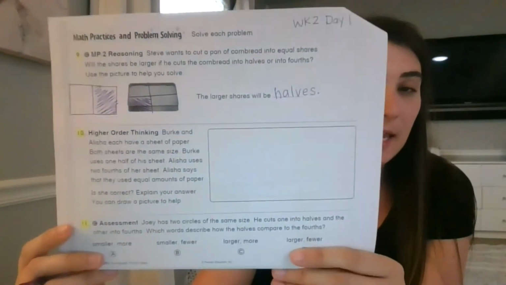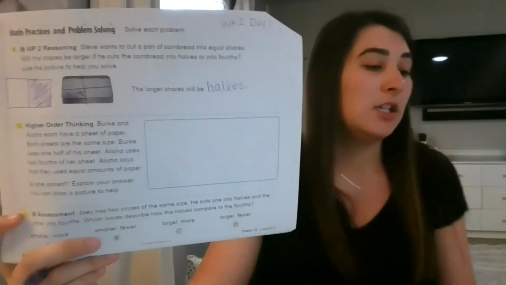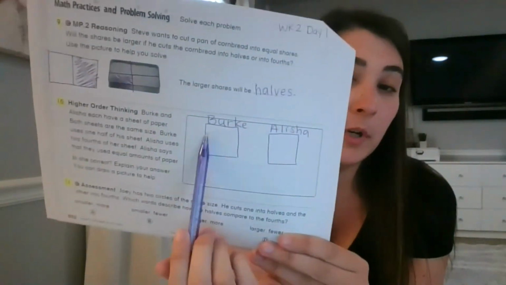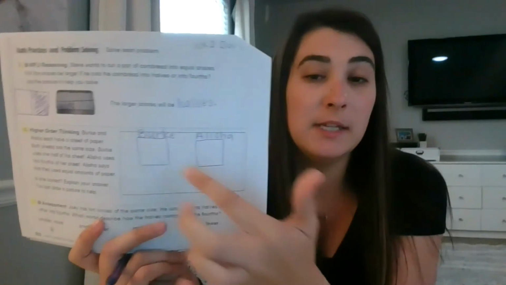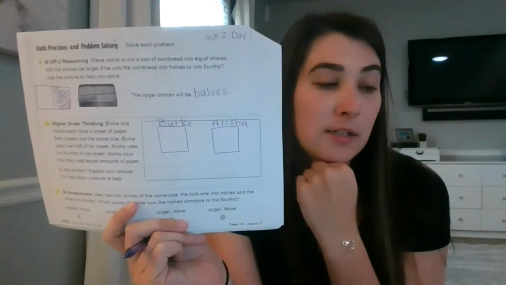All right, number 10. You may pause the video if you need to, but we are moving on to number 10. It says Burke and Alicia each have a sheet of paper. Ooh, they each have a sheet of paper. So I'm going to go ahead and draw their sheets of paper, Burke and Alicia. Okay, just like that. If you want to go ahead and draw their pieces of paper and write their names so we know which one is which, you may pause the video and do that.